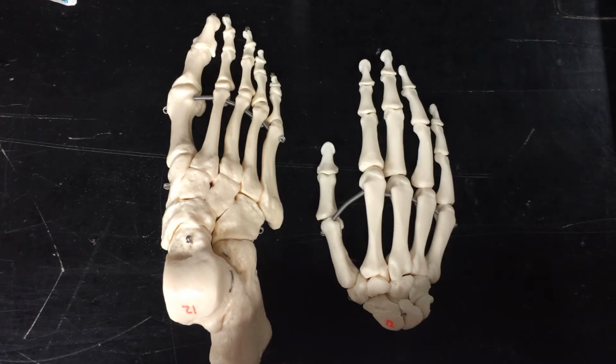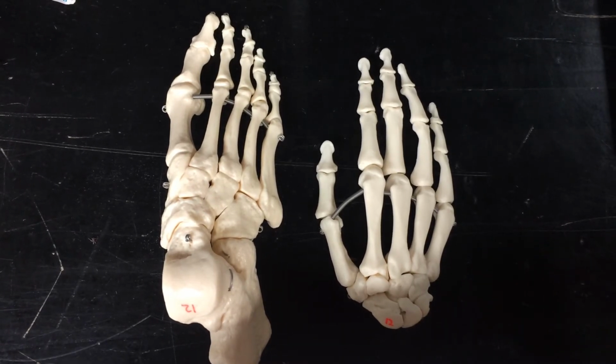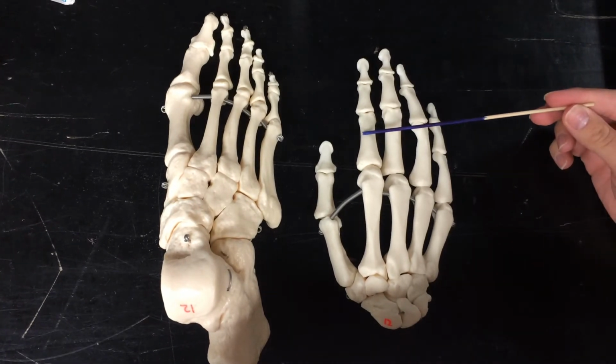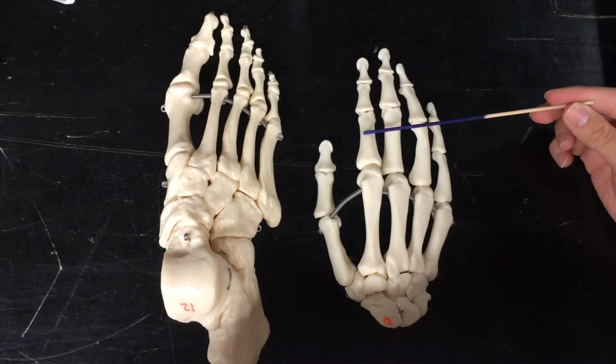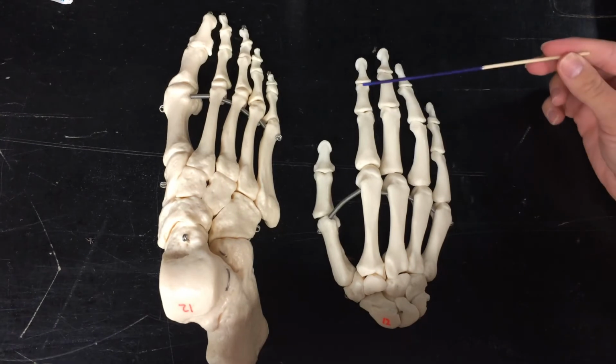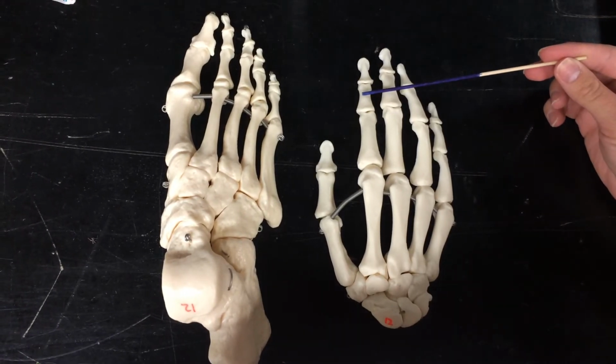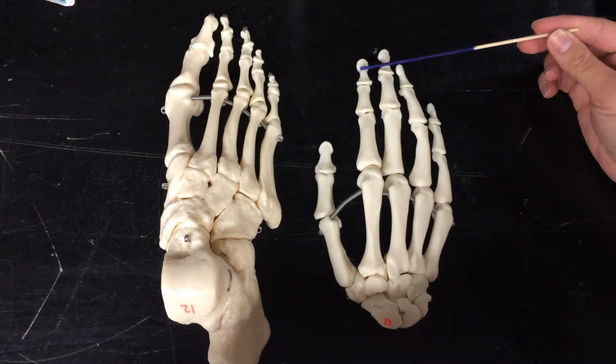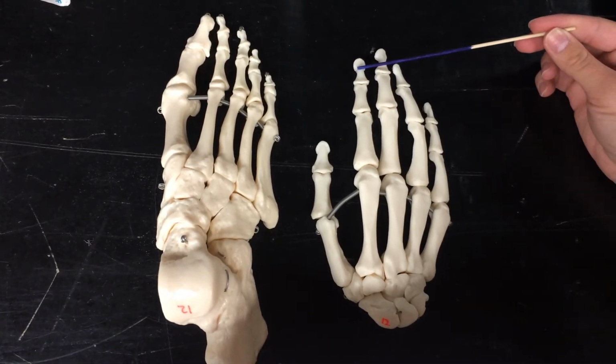There are 3 phalanges per digit. These are described by their location. Proximal, meaning closest to the body center. Intermediate, referring to the middle of the 3. And distal, which is the farthest from the body center.